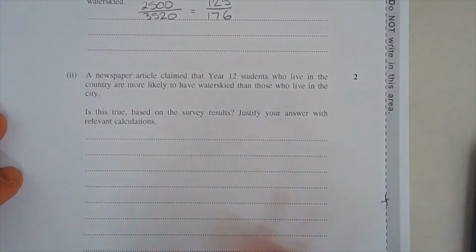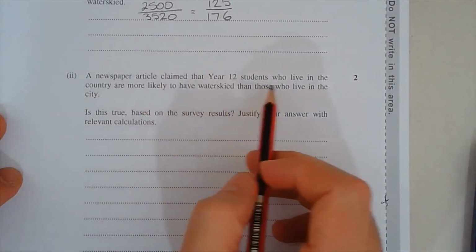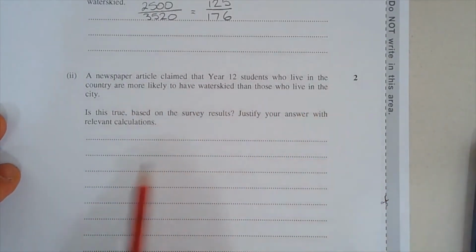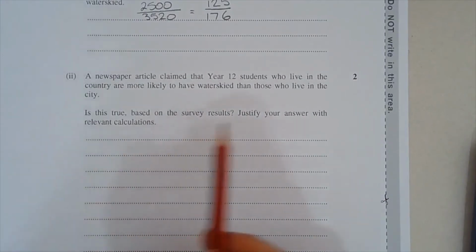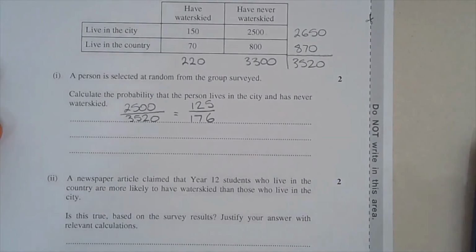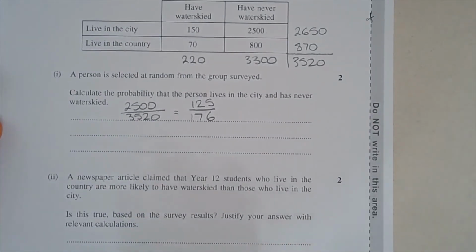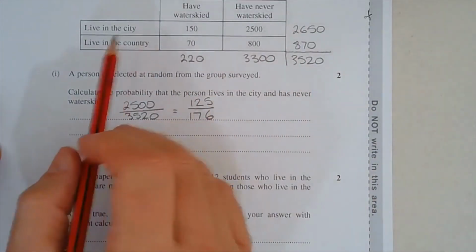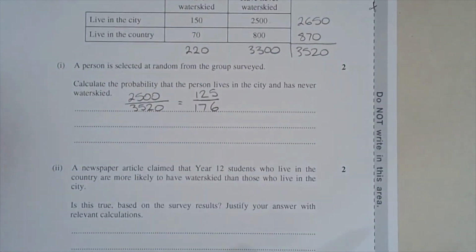Part 2. A newspaper article claimed that Year 12 students who live in the country are more likely to have water skied than those who live in the city. Is this true based on the survey results? Justify your answer with relevant calculations. So what we need to do is compare two subgroups, the two groups that make up this survey, this sample. So we have the city group and we have the country group.